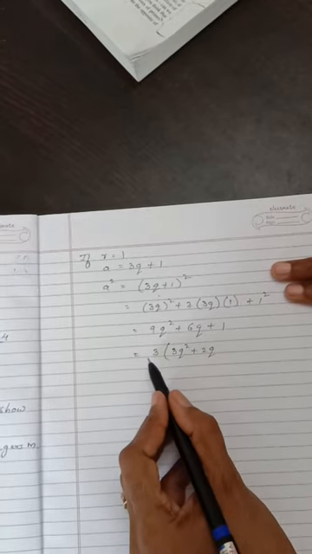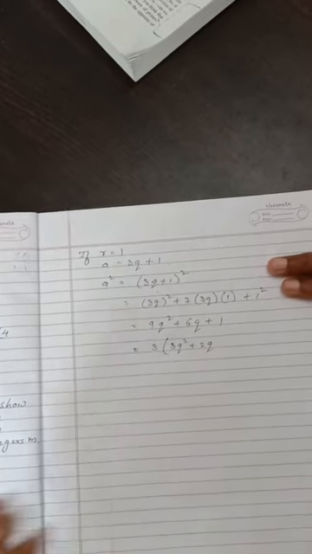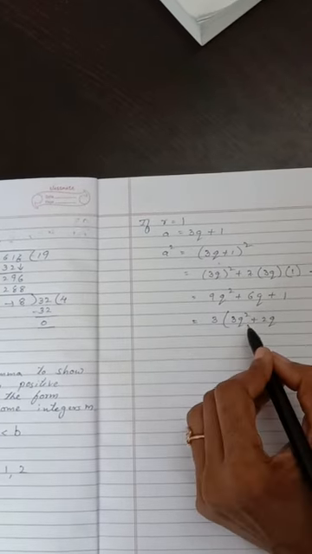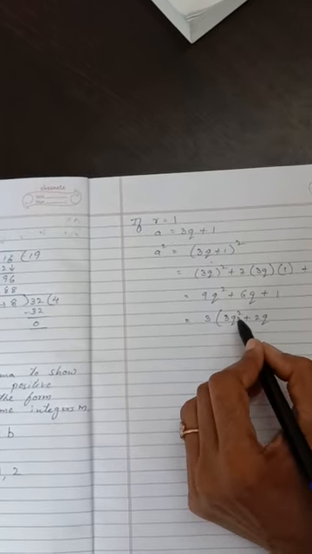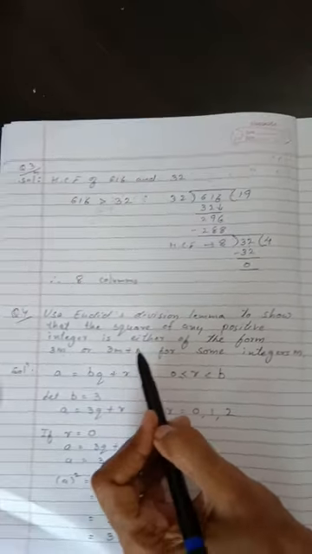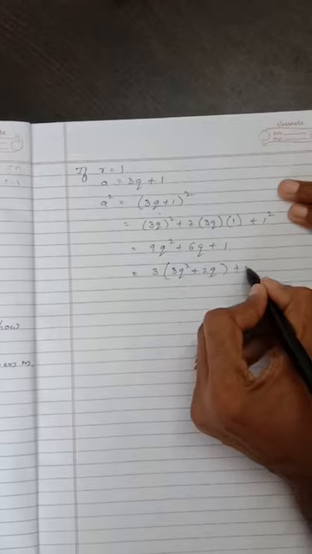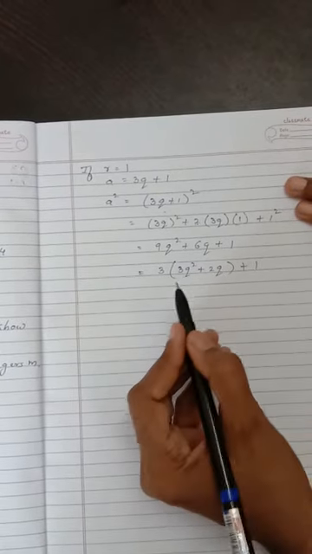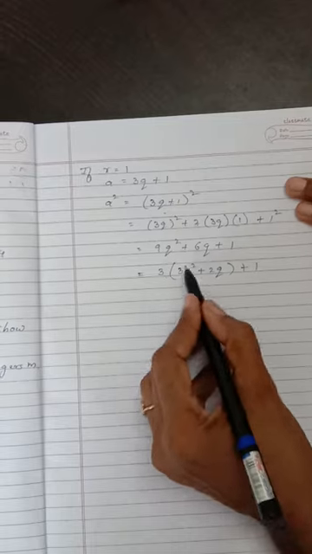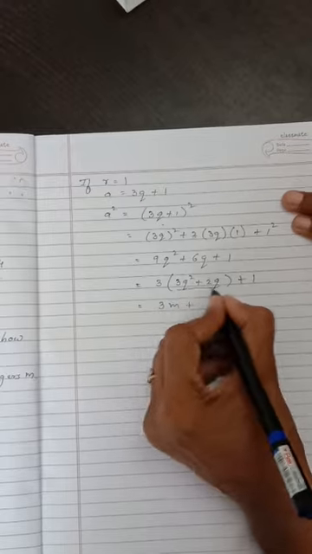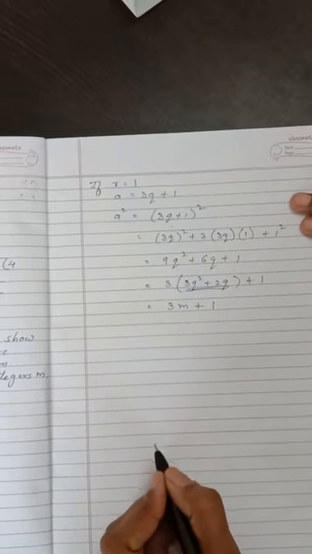I can take Q also common, but Q is not needed. I want to prove 3M plus 1, so I will always take 3 as common. Whenever I have to prove that a number is even, I will always take 2 outside, which shows that the number is even. But here we need 3m and 3m plus 1, so I will always take out 3 only. Plus 1. Now here also Q is some integer, so this whole number will be some integer, so it will be taken as M. So it becomes 3M plus 1.